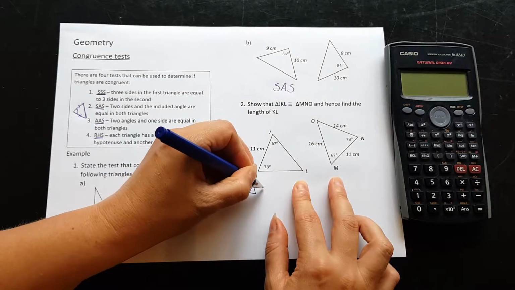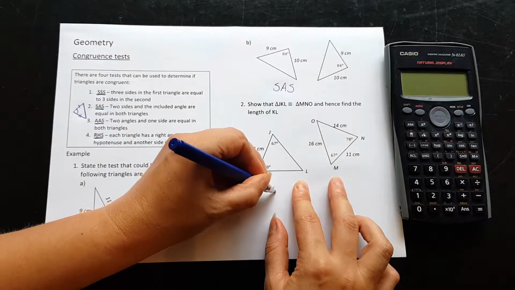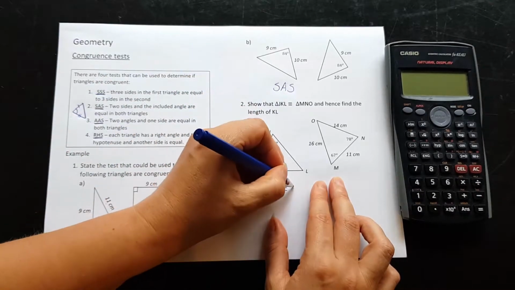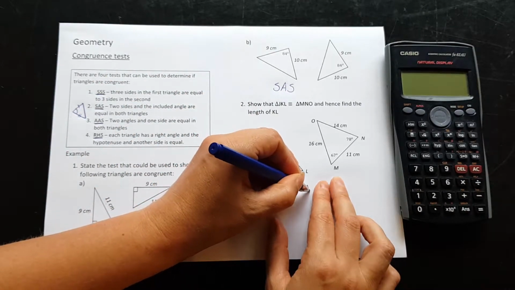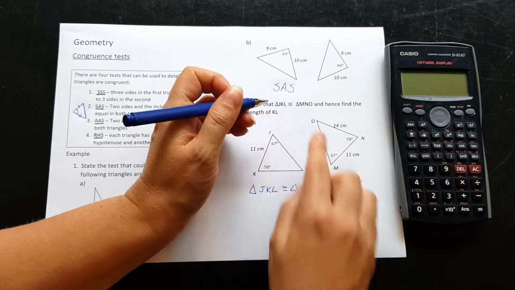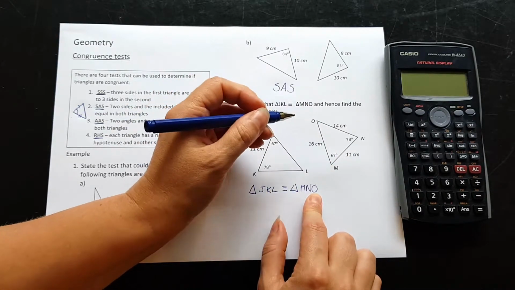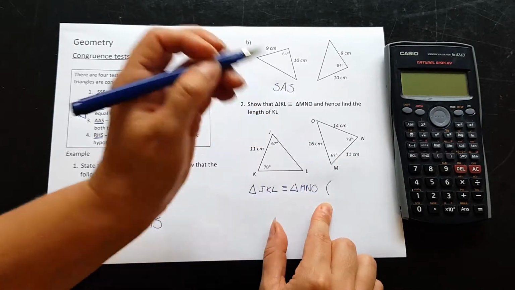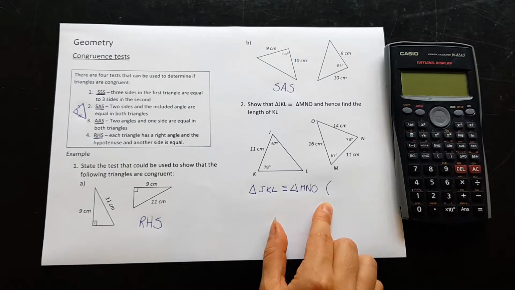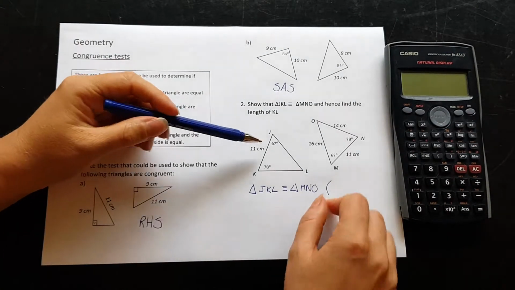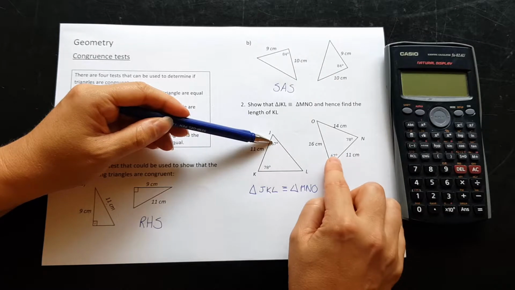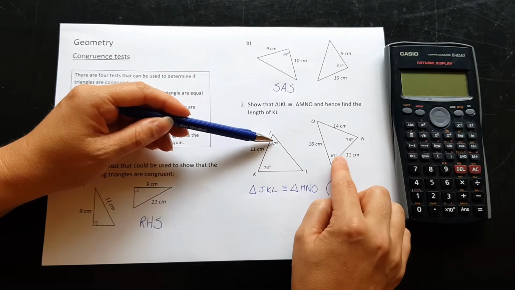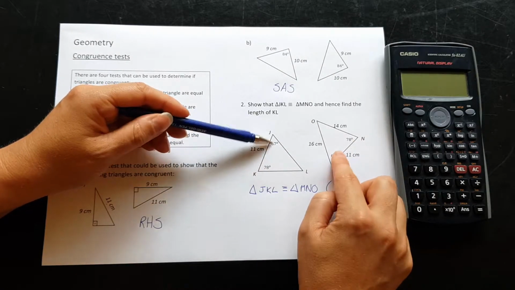So triangle JKL is congruent to triangle MNO, that's what was up here, but I want to put after it, in brackets, the test that proves it. So 67 degrees and 67 degrees, got that in both triangles, and 78 is in both of them.